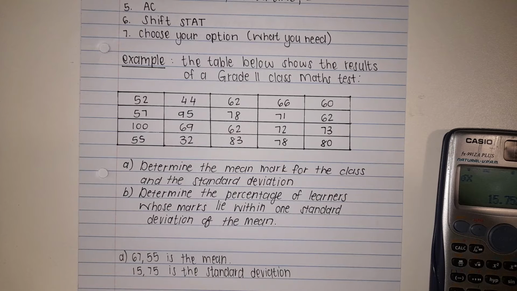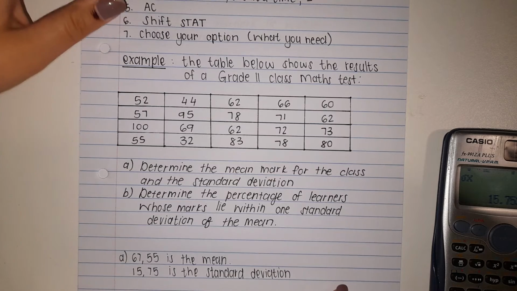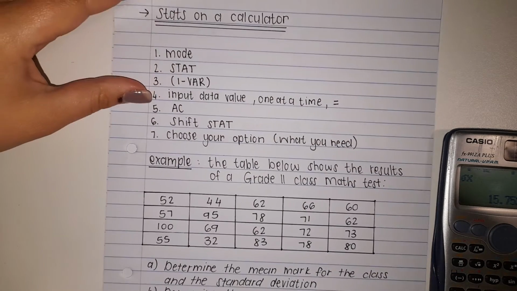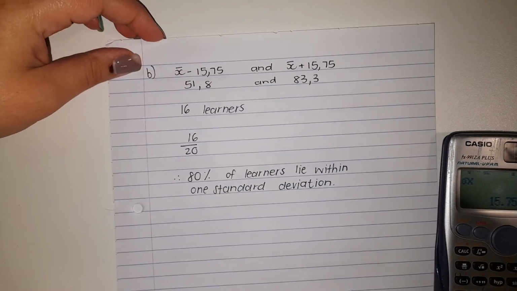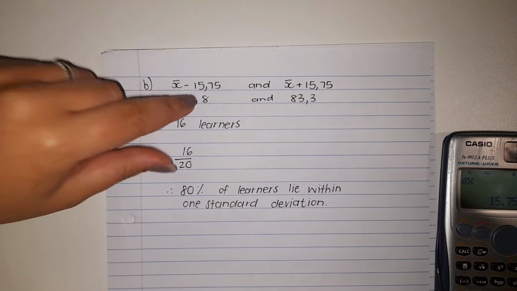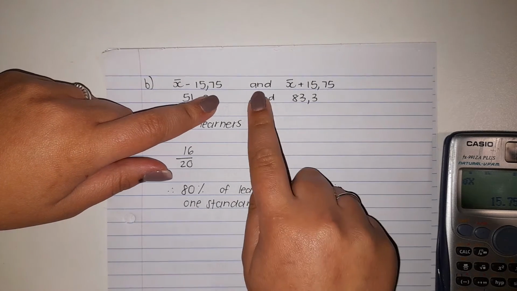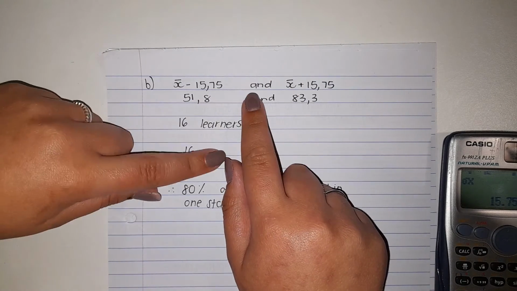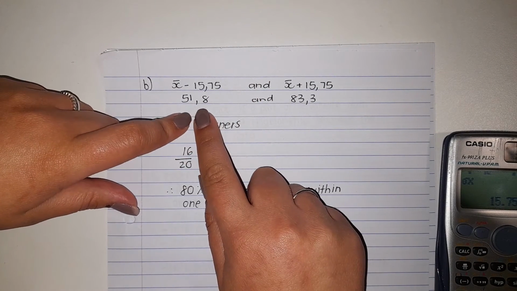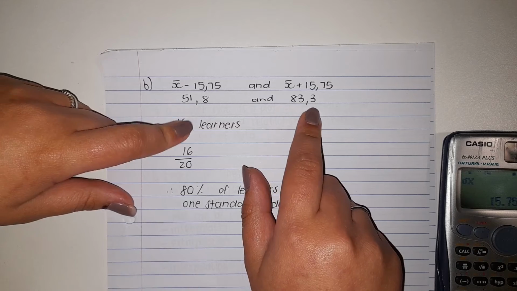But now we have question B. Determine the percentage of learners whose marks lie within one standard deviation of the mean. Now the standard deviation of the mean says, well, it's my mean minus my standard deviation and my mean plus my standard deviation. Remember to go up and down. So that gives us 51,8 and 83,3.